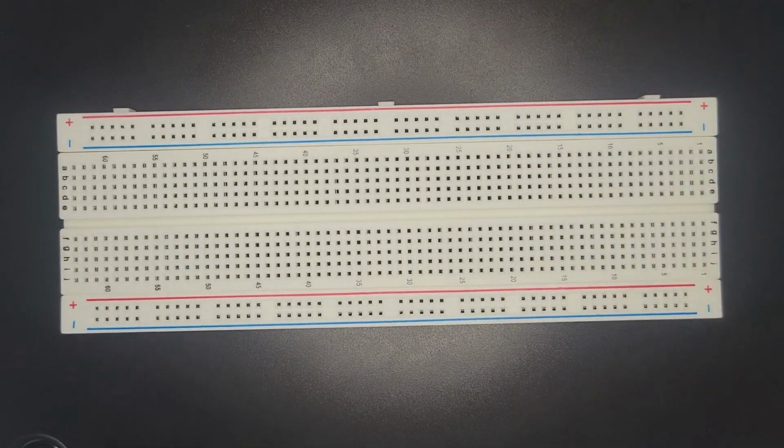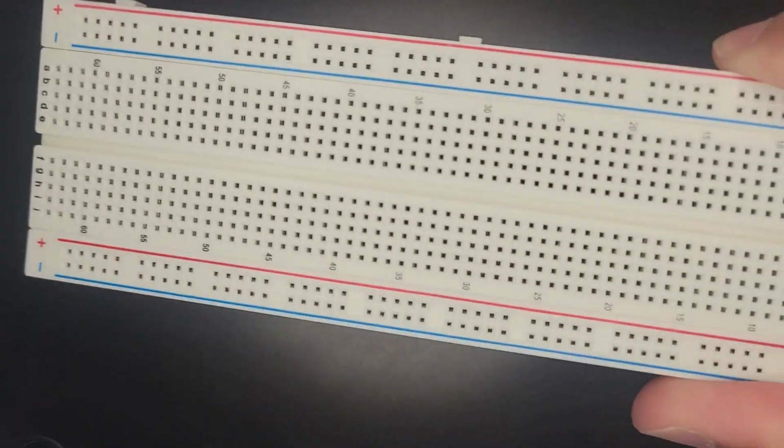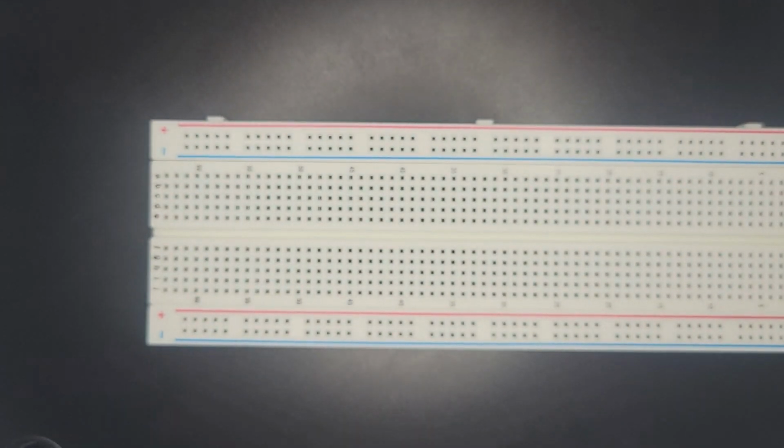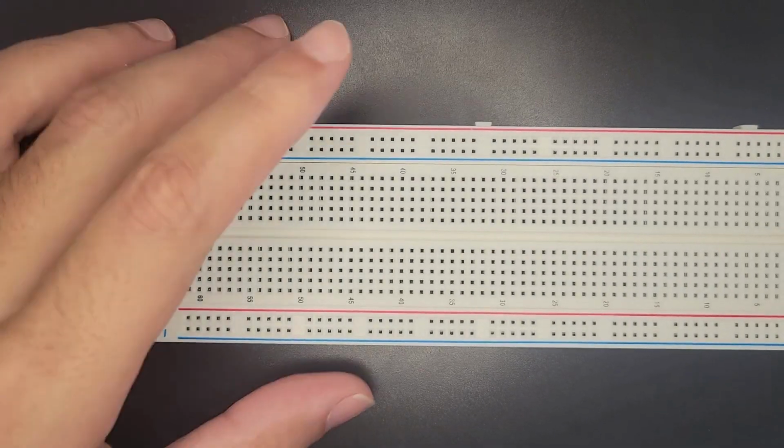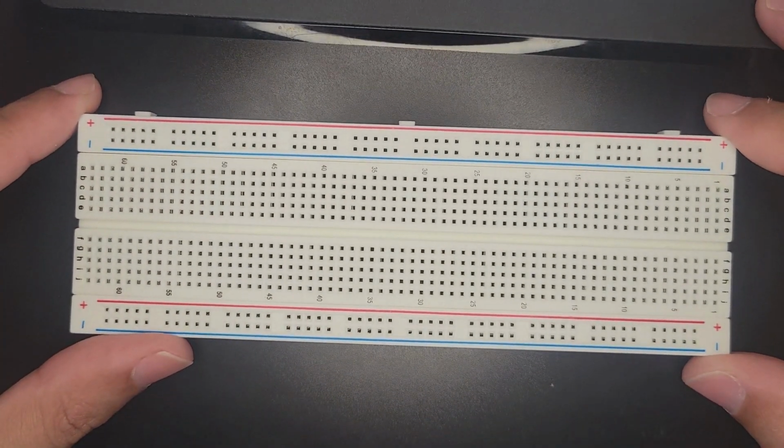So let us get rolling. This is my last one. Another spaceship. So that guy is the last one. All right, so let us get started.